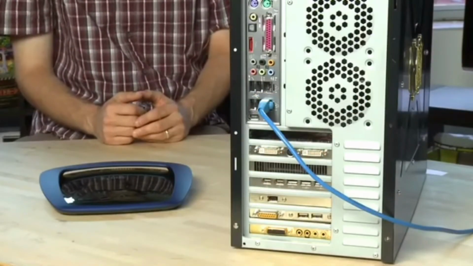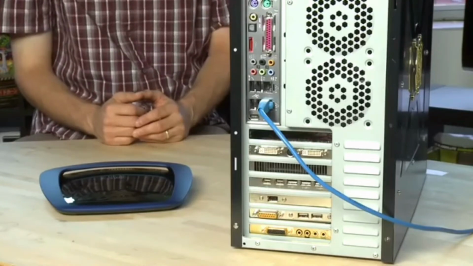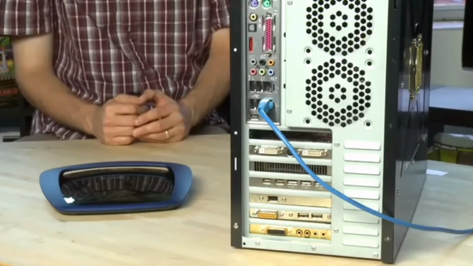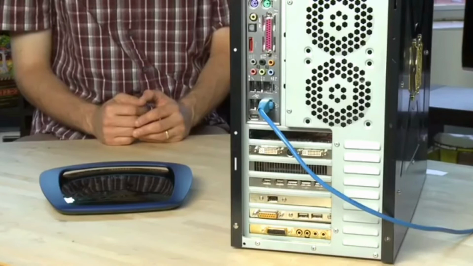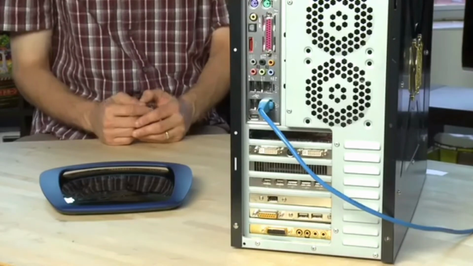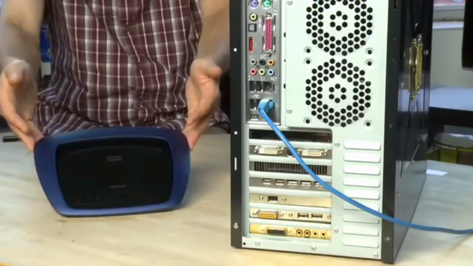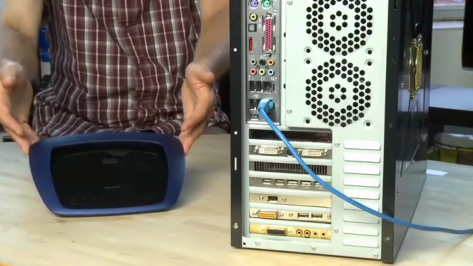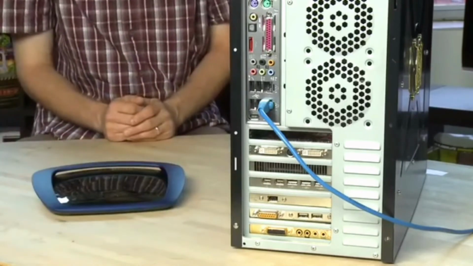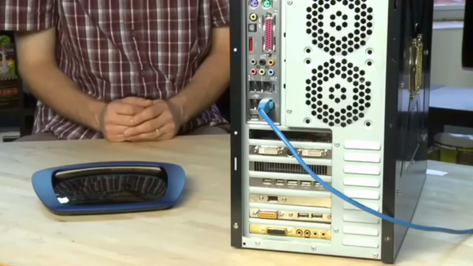In this series we're taking a look at how to set up your very own home network. In this episode specifically we're taking a look at the wired aspect of your network. Now if you're doing this for the first time and you have a new device like this, one from Cisco that we have, a new wireless home network router, you'll want to know how to configure that into your setup.